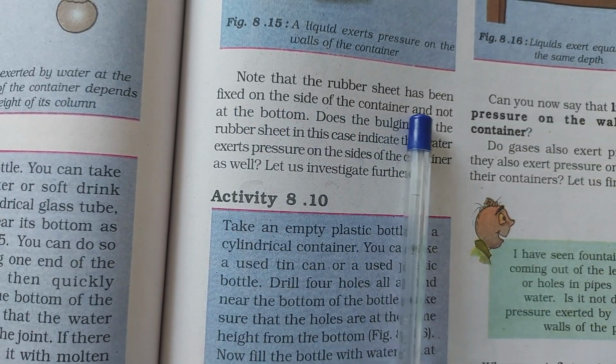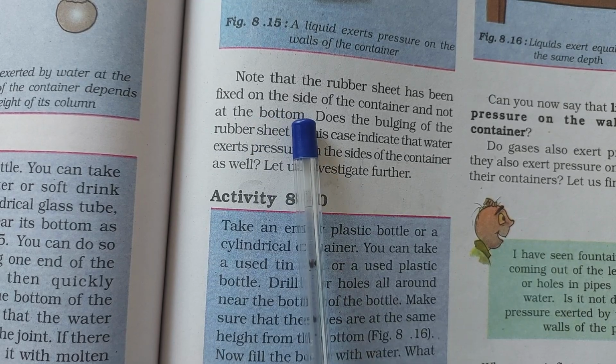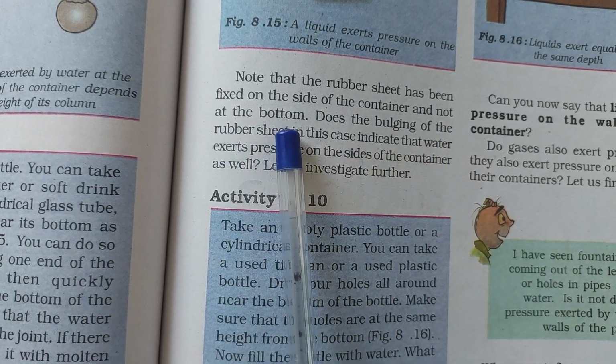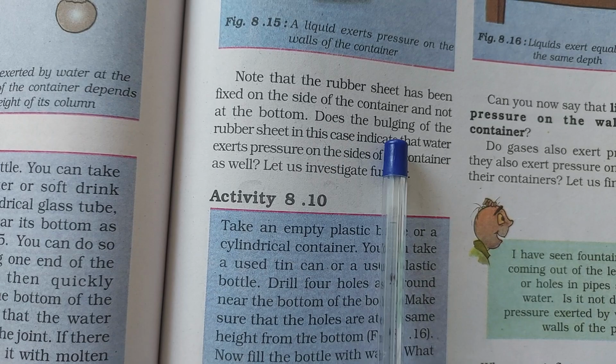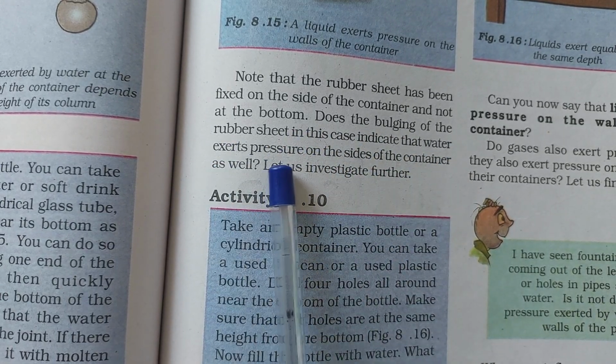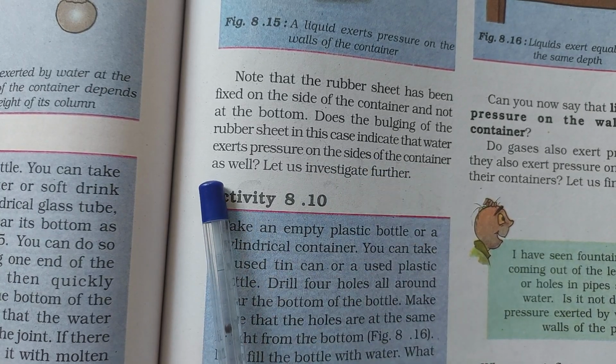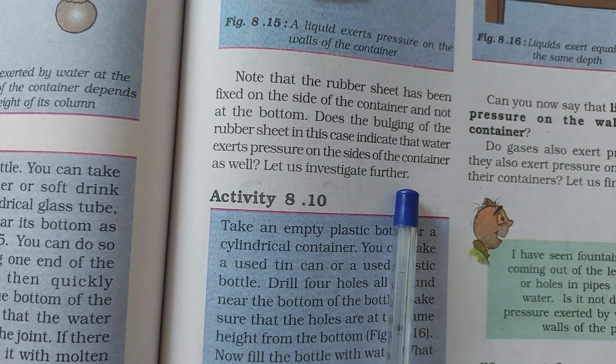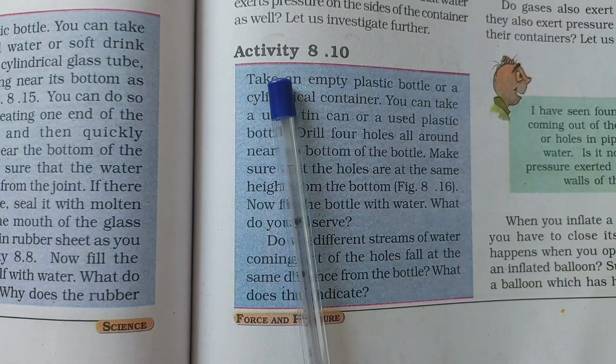Note that the rubber sheet has been fixed on the side of the container and not at the bottom. Does the bulging of the rubber sheet in this case indicate that water exerts pressure on the sides of the container as well? Let us investigate further.